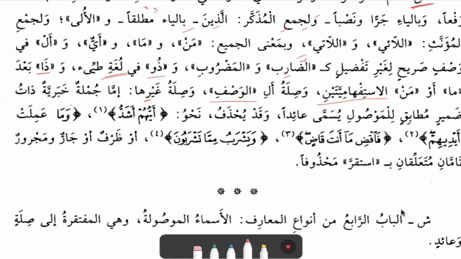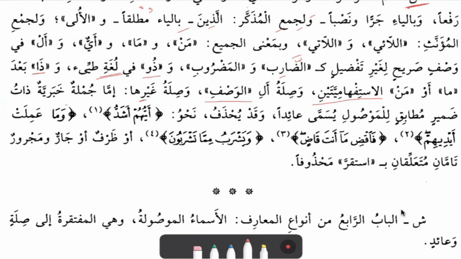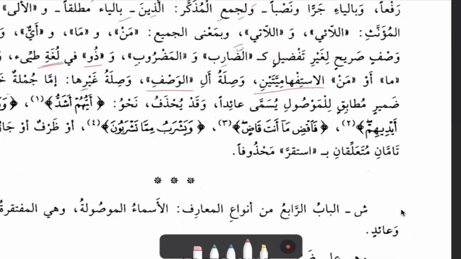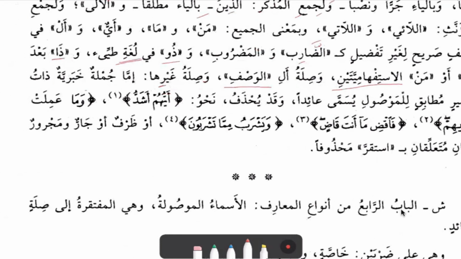وصلة غيرها إما جملة خبرية ذات ضمير مطابق للموصول يسمى عائدا وقد يحذف. He says the connector of any of the other ones, other than al, would either be a declarative sentence, containing a pronoun.